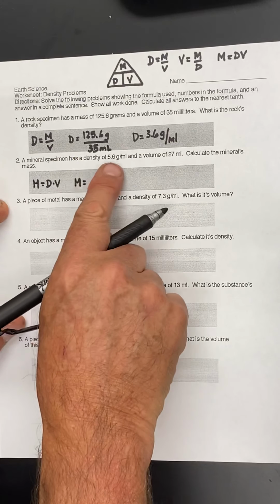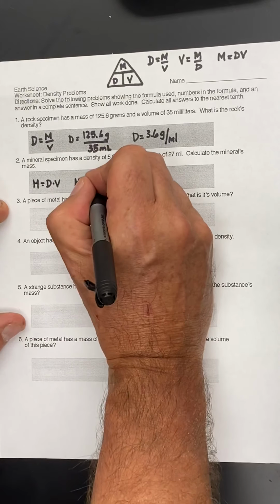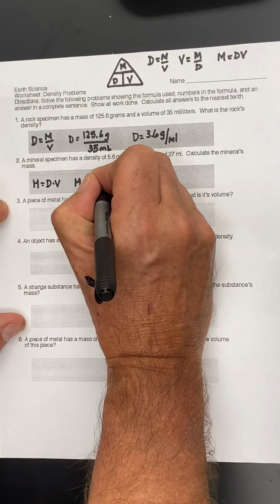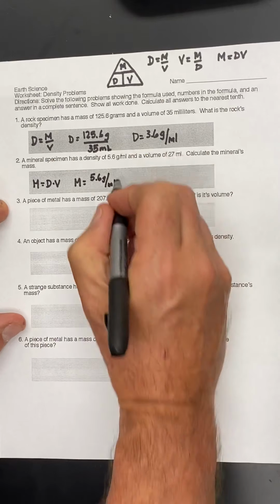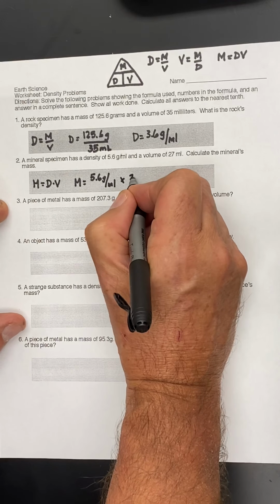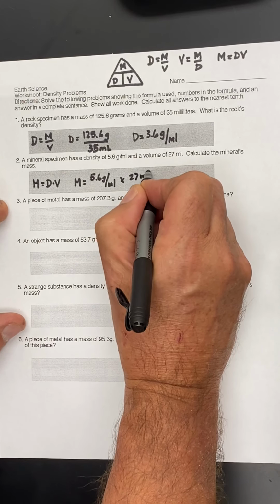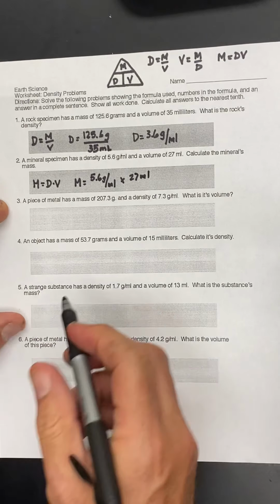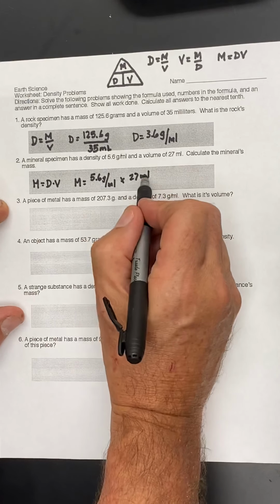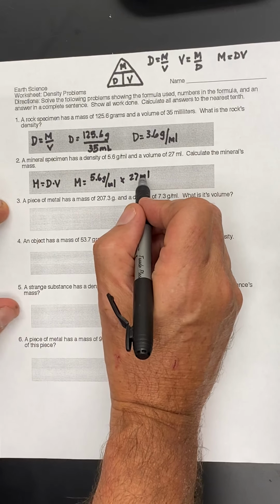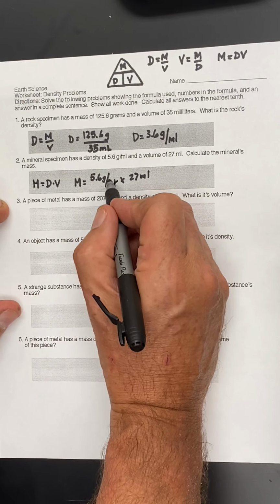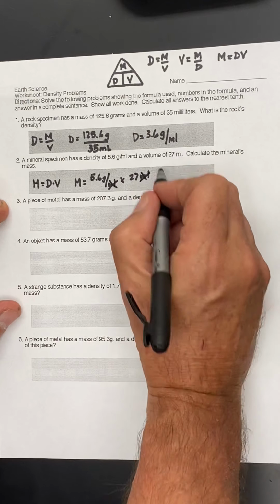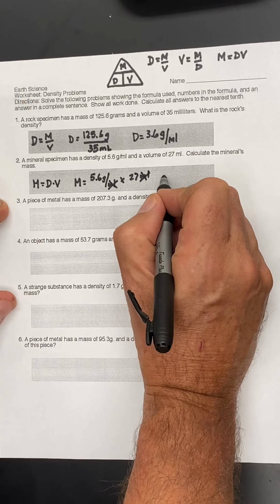We're going to plug in our values. The density in this problem is 5.6 grams per milliliter, times the volume, which is 27 milliliters. Now, paying attention to the units here, milliliters over here is in a numerator, over here it's in a denominator, so the milliliters actually cancel each other out. That'll be an important part of our answer.